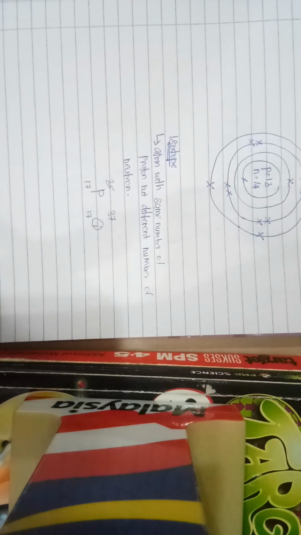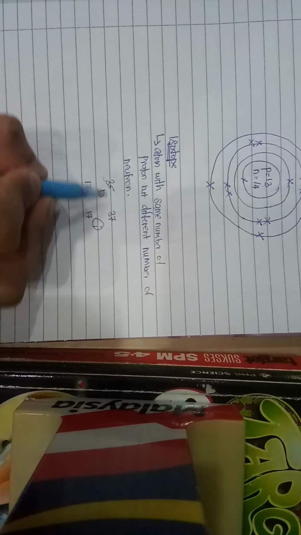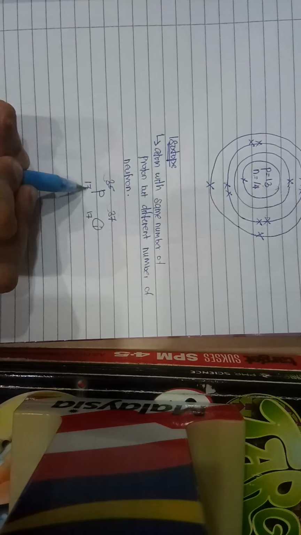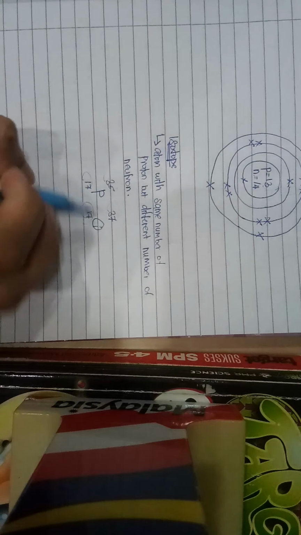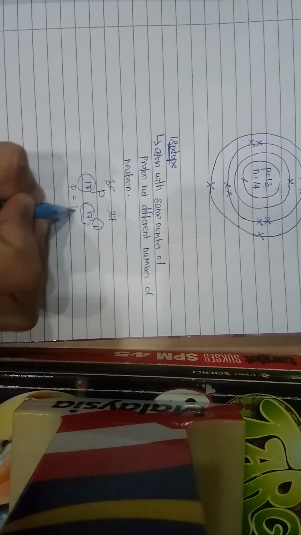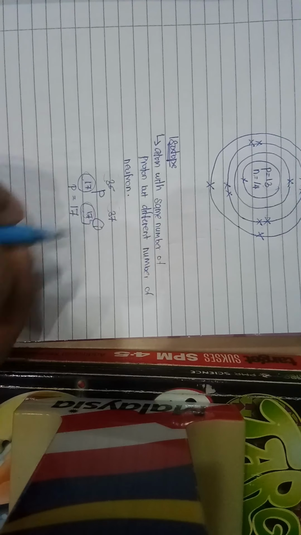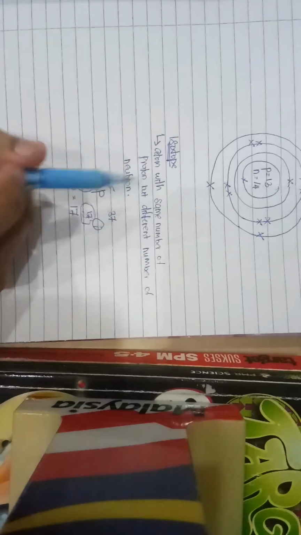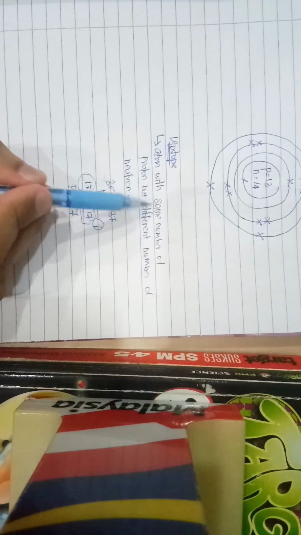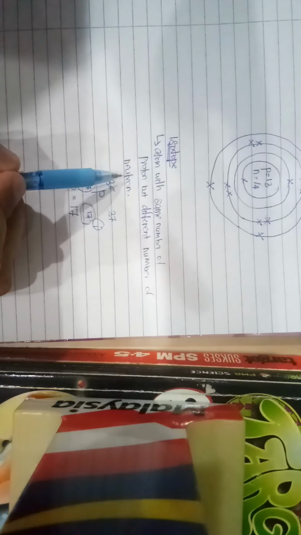You don't know what P is and what Q is. But what you know is that the biggest number is always the nucleon number, and the smallest number is always the proton number. You check their proton. What do you see? Proton is 17. They are the same. So if the protons are the same, you can say they are isotopes, because isotopes should have the same number of protons but different number of neutrons.